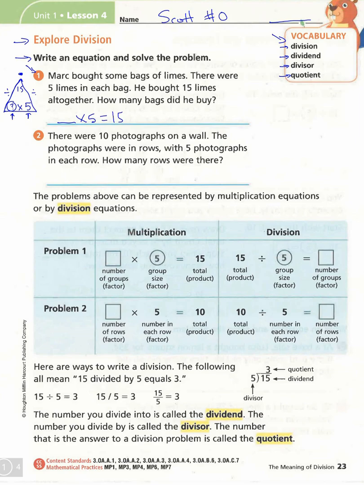And we can also kind of draw that using our models. Here's a bag with 5 limes in it. Here's a bag with 5 limes in it. Am I done yet? 5 plus 5, is that 15? Nope. Here's a bag with 5 in it. Am I done? Yes. So we know that it's 3 groups of 5.